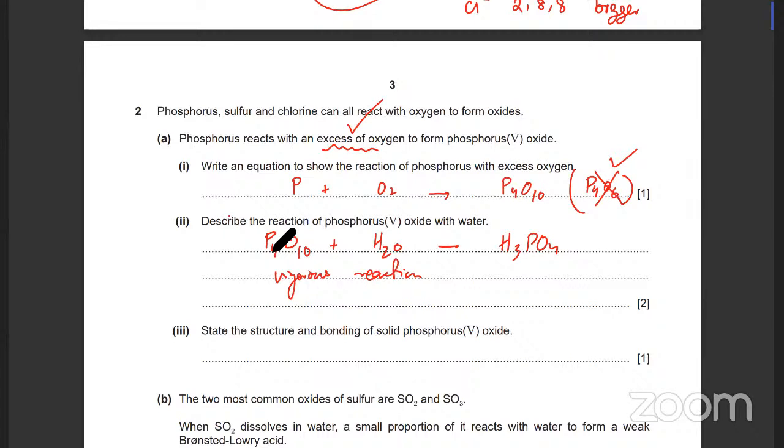So what will happen? The solid would disappear because phosphoric acid is formed, and that is also an acid. So the solid P4O10 would disappear. I mean, that should be enough. Can you say the solution becomes acidic? You can obviously say that. An acidic solution is formed. That should kind of be it, because that's a 2-mark question. So: vigorous reaction, solid P4O10 disappears, and it forms an acidic solution.